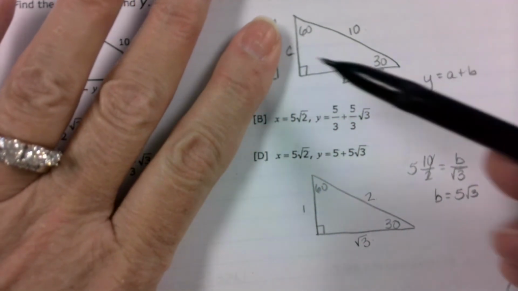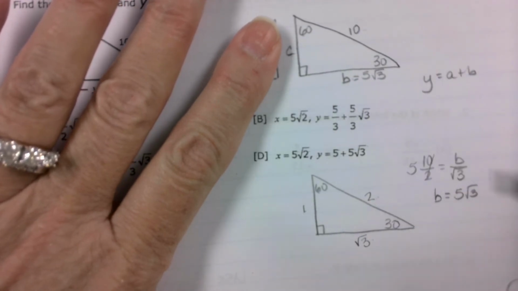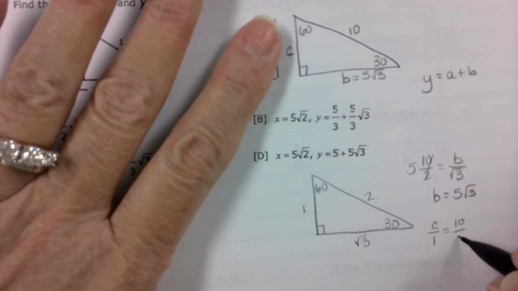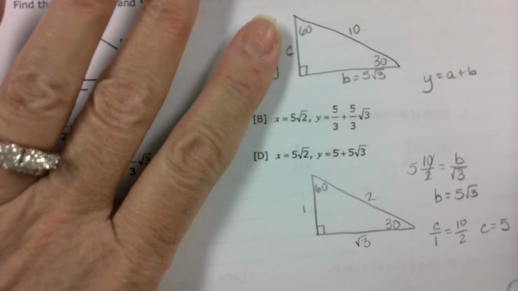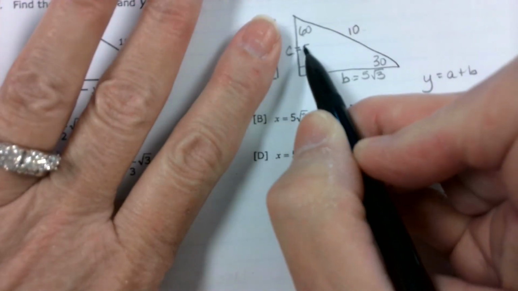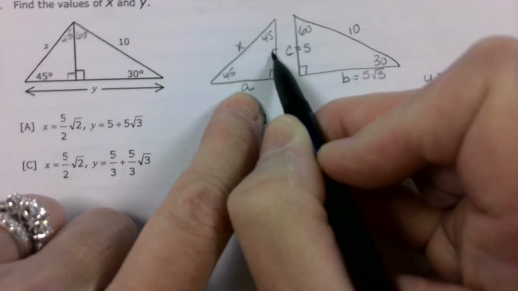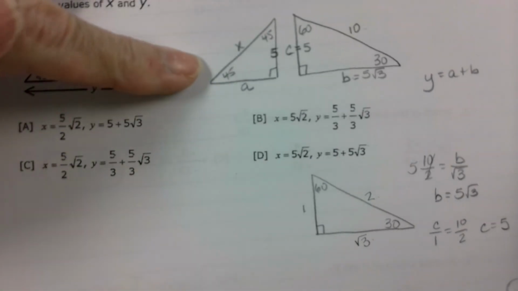We'll just use it anyway. So then I can say C is to 1 as 10 is to 2. You see? Okay? So C is to 1 as 10 is to 2. So C is 5. Does that make sense? So this is 5. But if that side is 5, that's sharing it with this one over here, so this is 5, isn't it?